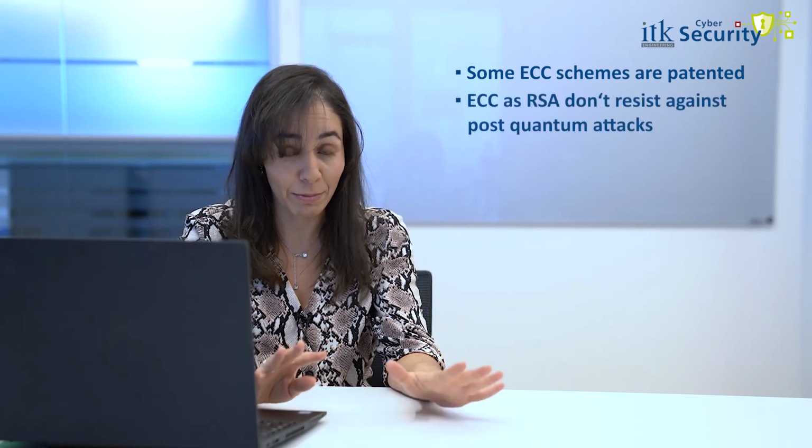And these cryptosystems that are based on hard mathematical problems don't resist post-quantum attacks. Here, it is the same for ECC and RSA. And this can be a disadvantage of using elliptic curves, because maybe in the future they will not be used anymore. But this is related not only to ECC, but to RSA also, and to all asymmetric cryptosystems. Now we gave you some advantages and disadvantages of using elliptic curves, and the answer to the question of why some industries are still using RSA.